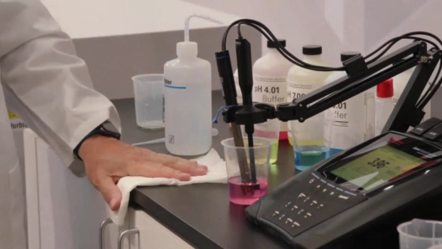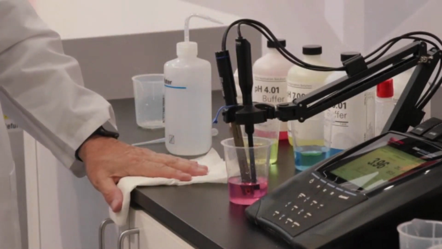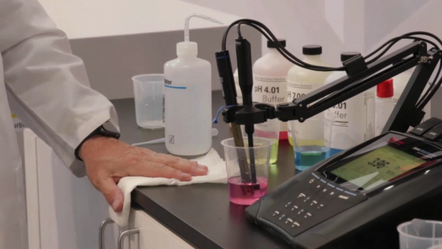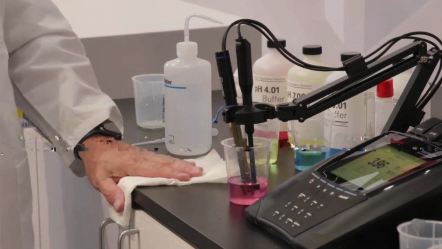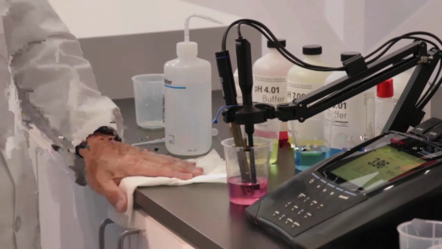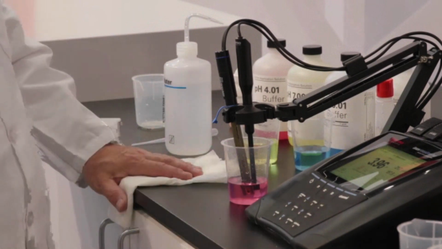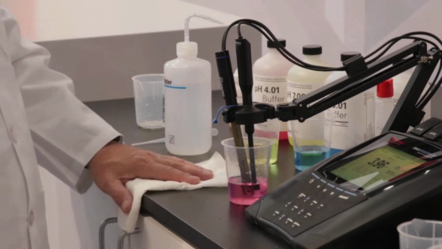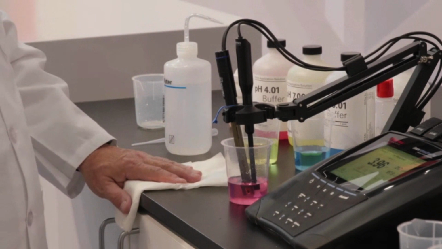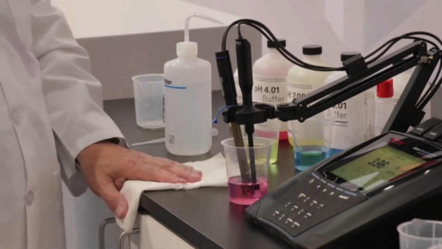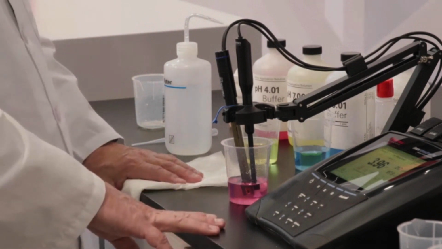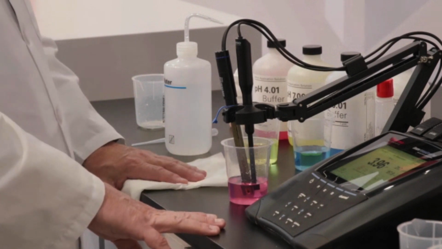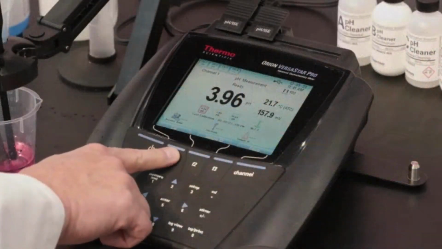All right. So he's placed his electrode in the holder, and he's got a stirrer there. We don't need a separate ATC temperature sensor because this electrode that he's using, the Ross 8157 triode, has an integrated temperature sensor. Okay, and the stirrers are going to help us make a faster reading and reach equilibrium quicker. So Steve rinsed the electrode, and now he's got his electrode right into the first buffer. We're going to start the calibration.